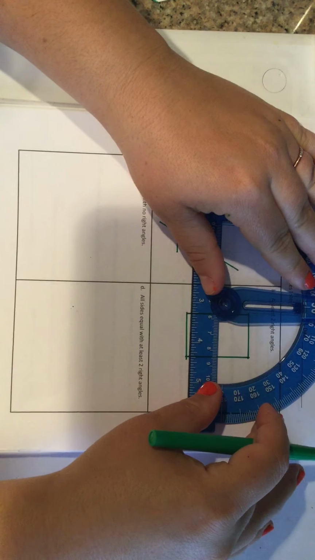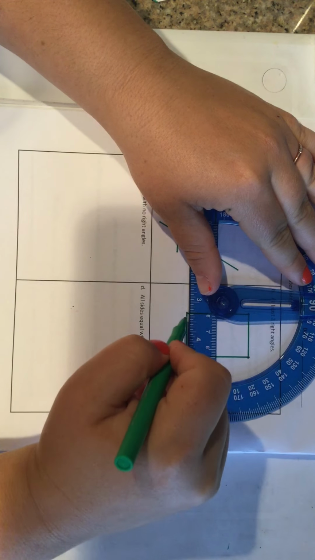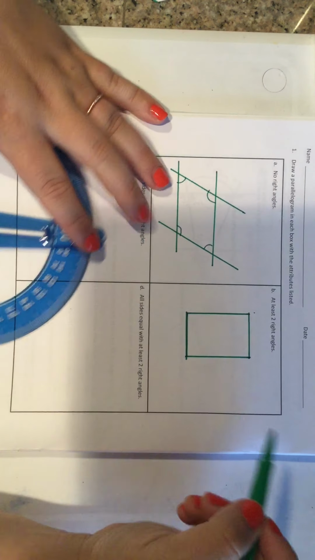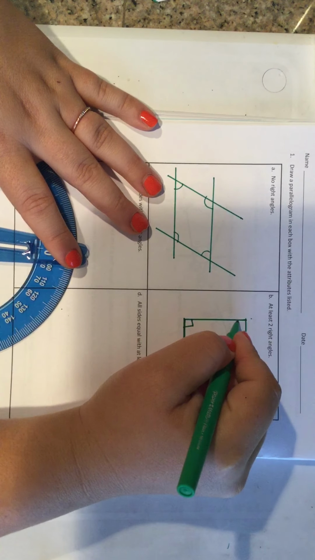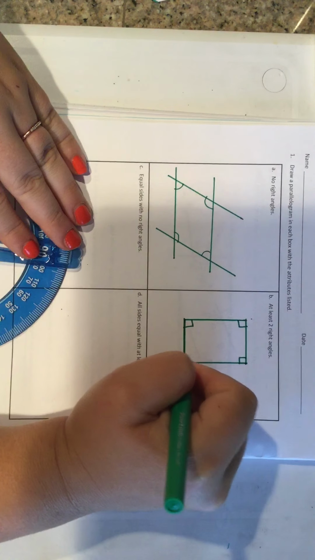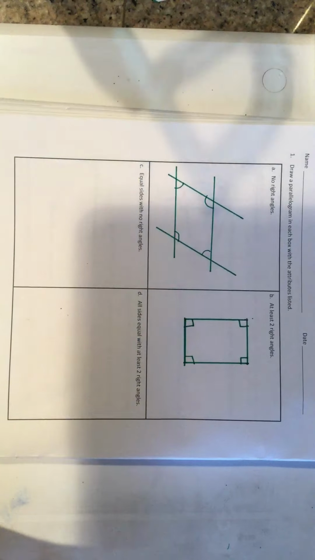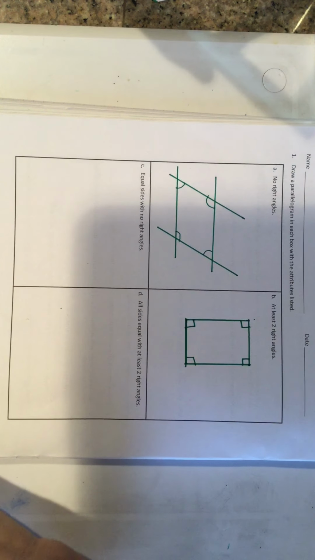This one doesn't look that straight, but we tried. So these are your parallel lines, and then you have at least two right angles. We have 4 right angles. Those are all right angles, 90 degrees.